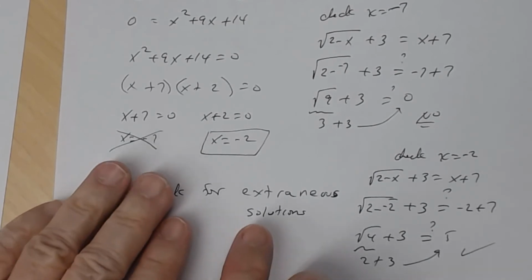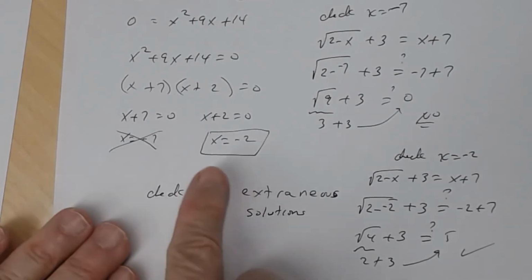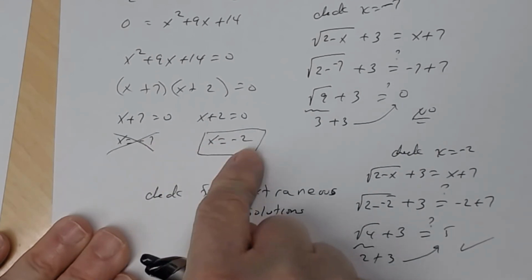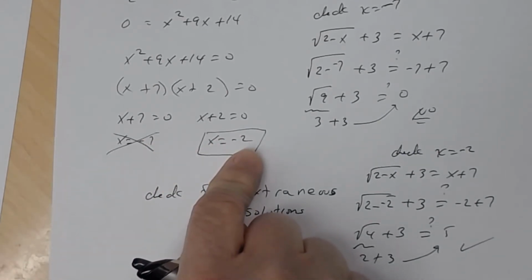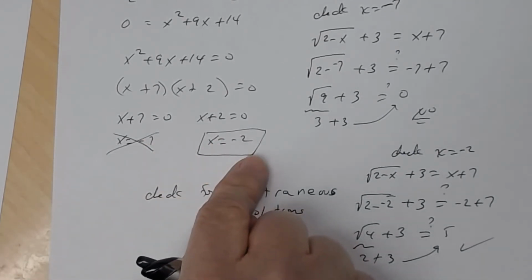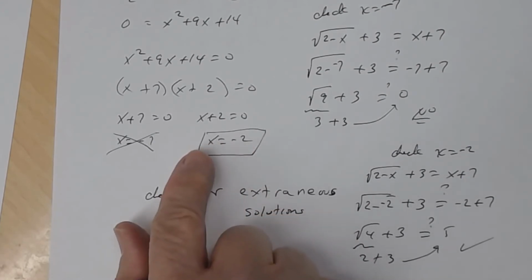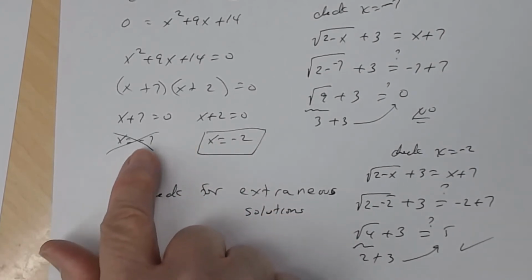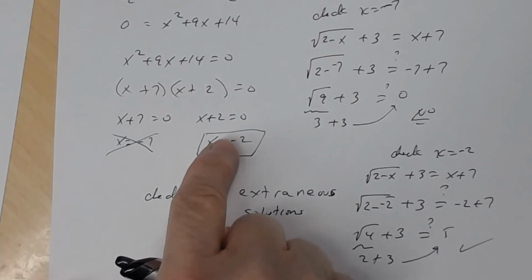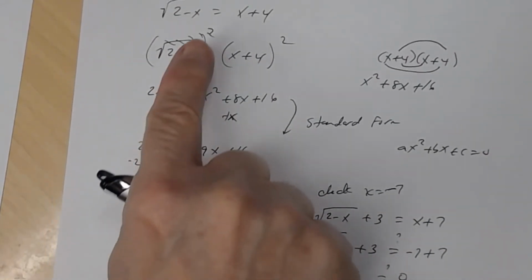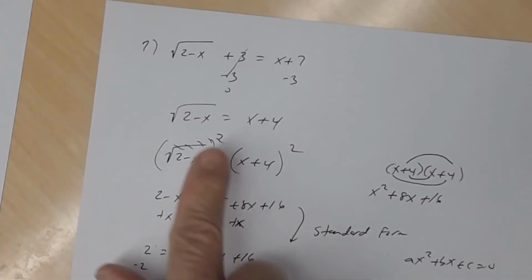Sometimes both of them will work, as in the previous problem. Sometimes only one will be a solution. Don't always assume that if your solution is negative, it doesn't work, because you notice that this is indeed a solution to the original problem.